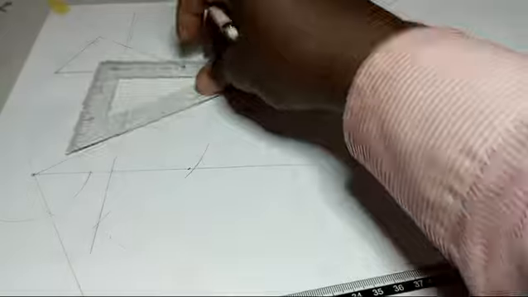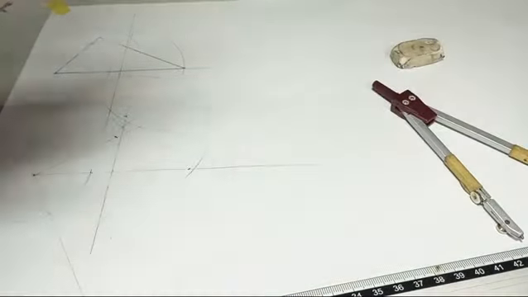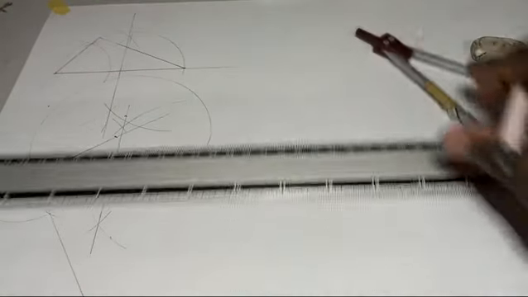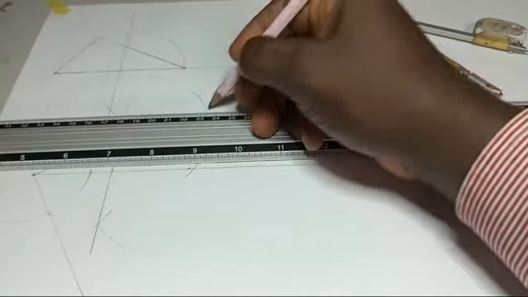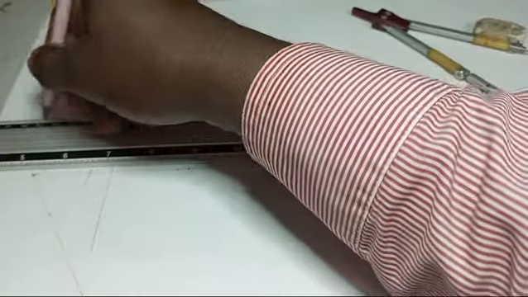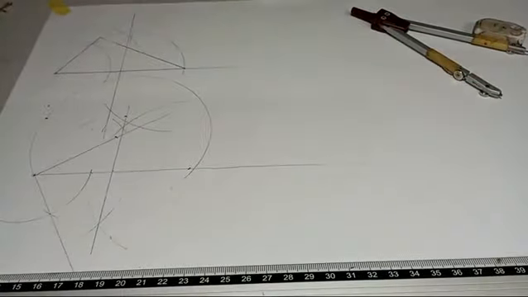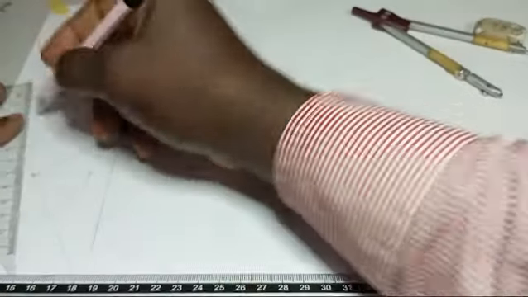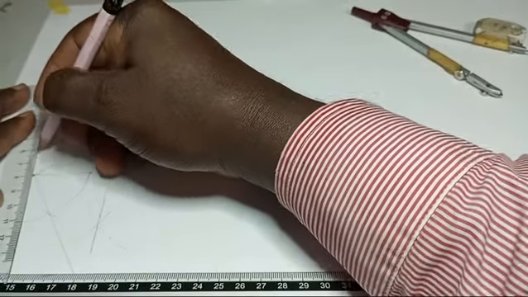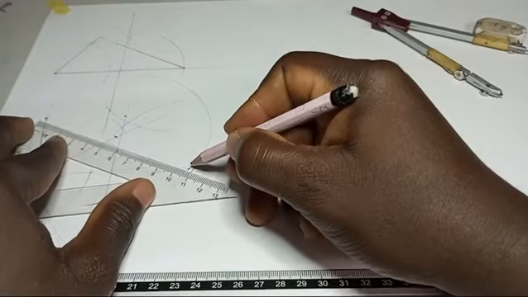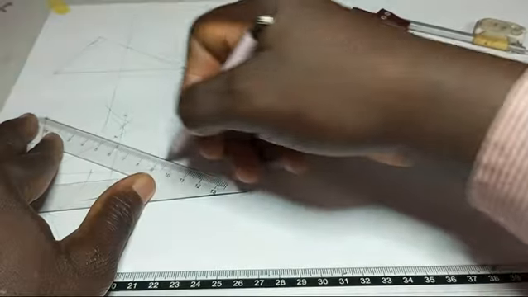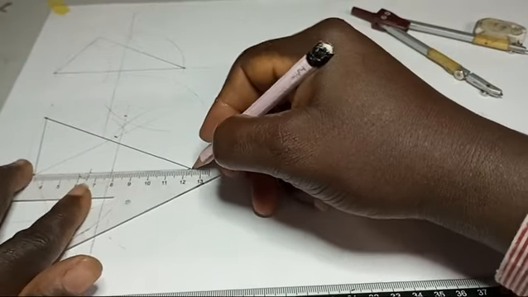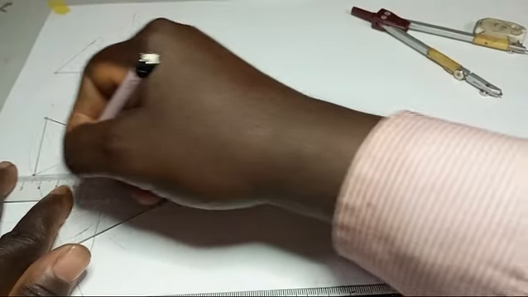What do I do with that? I will now transfer it either to the right or to the left. It depends on your choice. It's either I transfer it here or here, but I want to use this place, so I'll just pick this point. I don't need to draw the line. Just pick the point. After picking the point, you just join to that place. So it will come like this and like this. It must come from the end and like that. So that will be the required triangle.